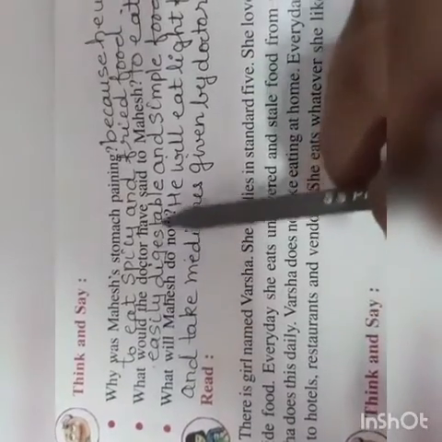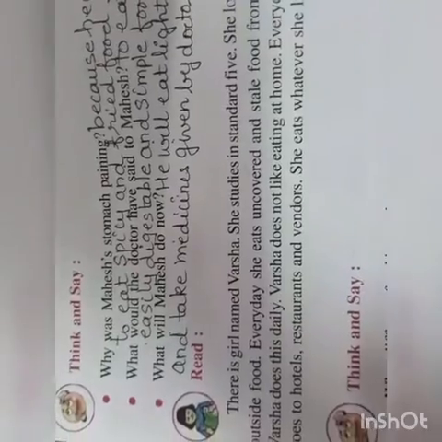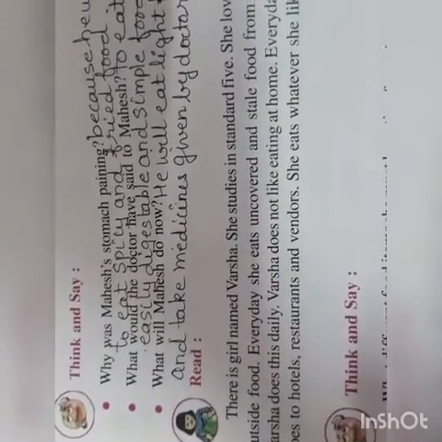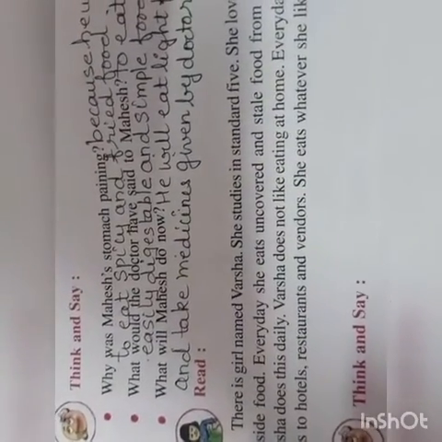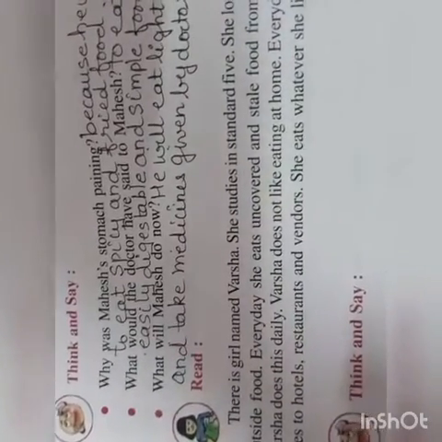What would the doctor have said to Mahesh? When he had been taken to the hospital, the doctor must have checked him up and then must have advised Mahesh to do certain things. So what might the doctor have said? That we have to think and write.